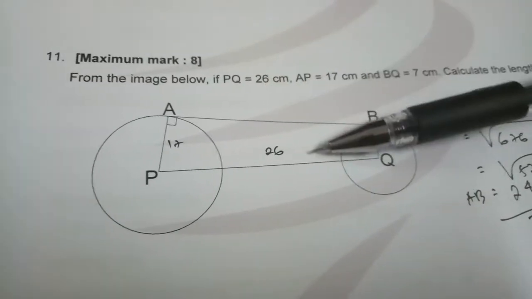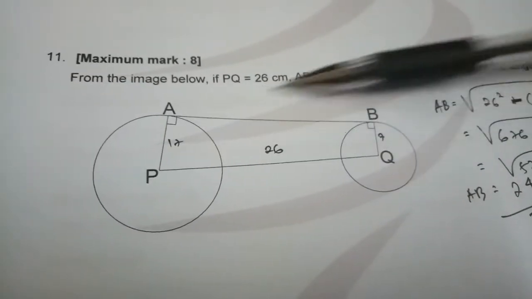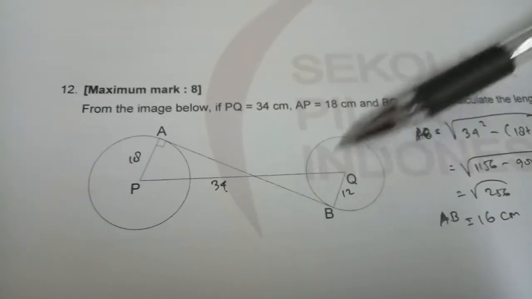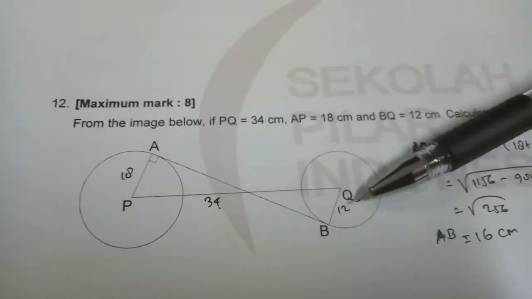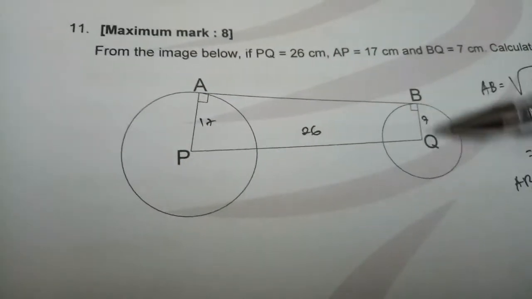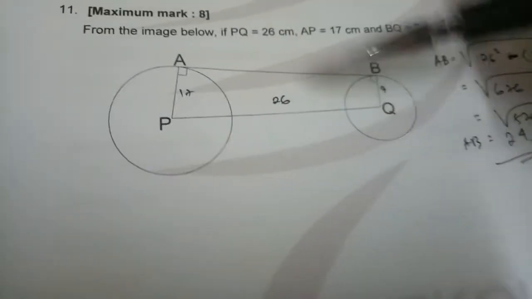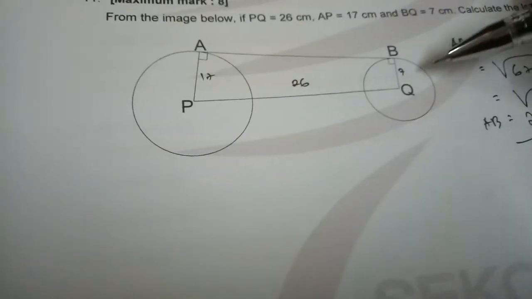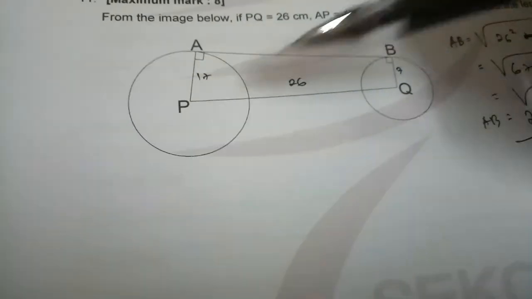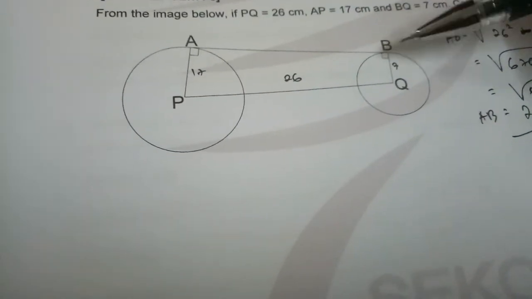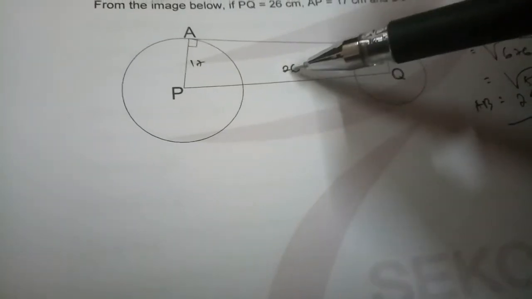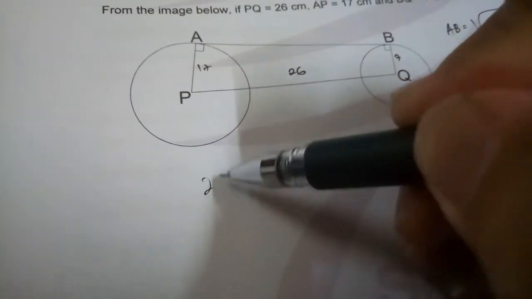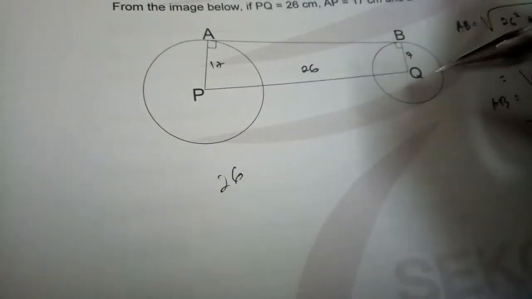In here we have PQ equals 26, AP equals 17, and BQ equals 7. And here we have PQ equals 34, AP is 18, and BQ equals 12. So make sure that you write them all down. The difference between the outer tangent line and inner tangent line is that in the outer tangent line you subtract the radius, here 17 and 7. So we have 26, and then 17 minus 7 is 10, right?